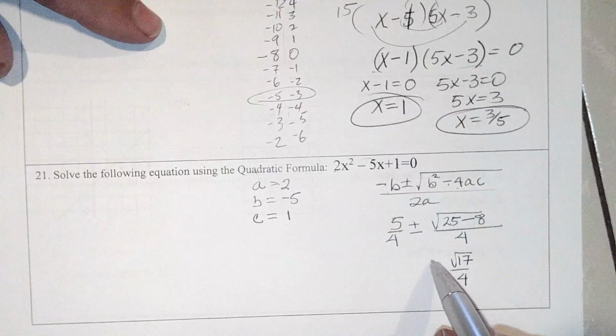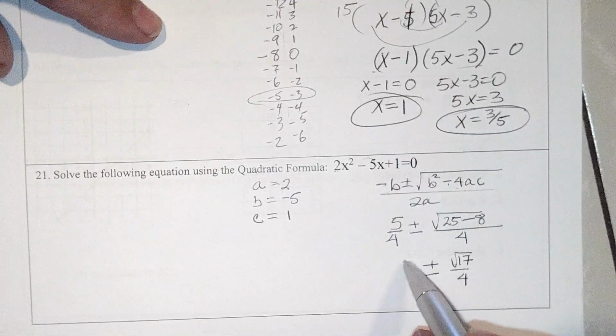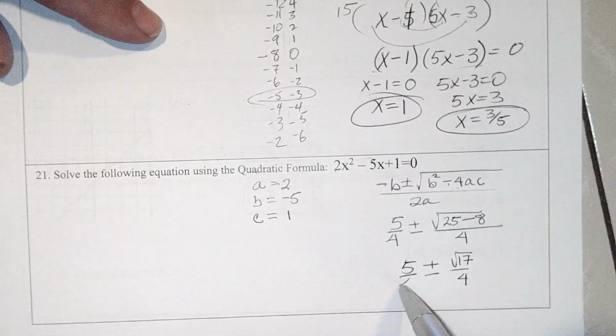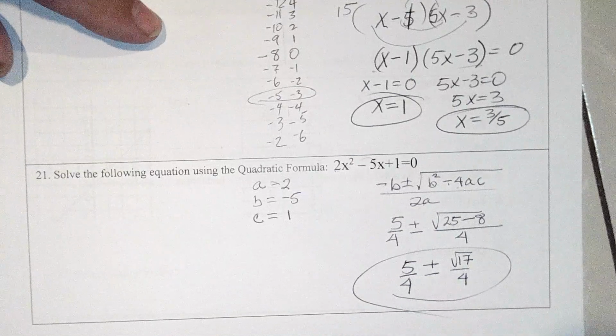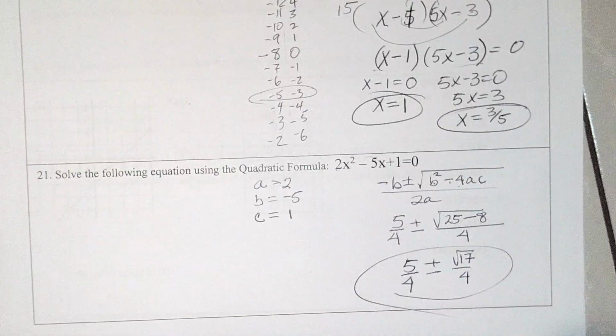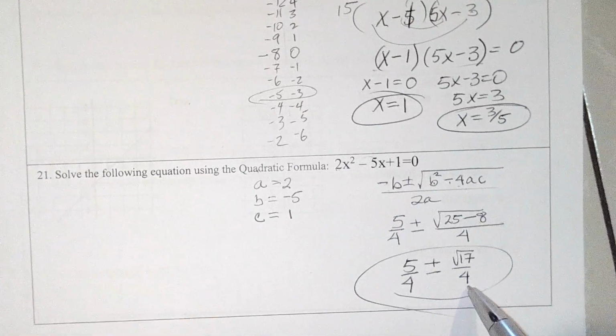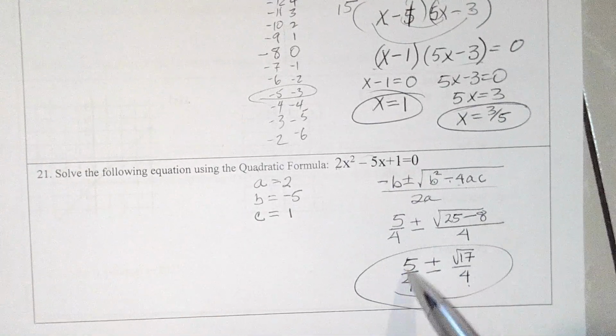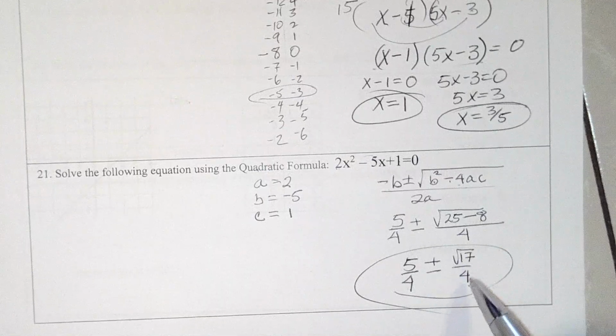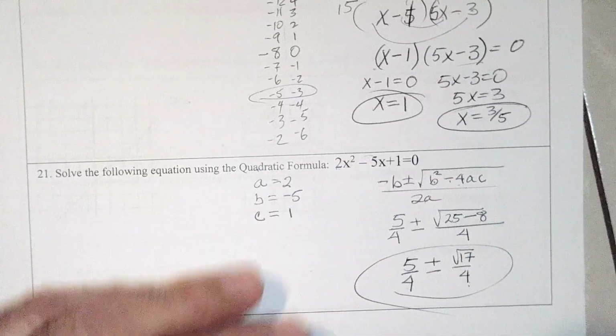And this is 5 fourths plus or minus the square root of 17 over 4. 5 fourths plus the square root of 17 over 4 is one answer, and 5 fourths minus the square root of 17 over 4 is the other answer. Next page.